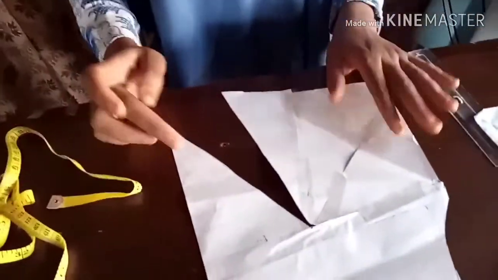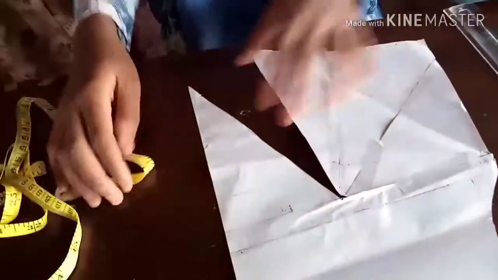This is how it looks after we've already cut it out. I just like to take a picture for you. Now the next thing I'm going to be doing is the center front bust start. When you want to do that, you're just going to slash on this here.